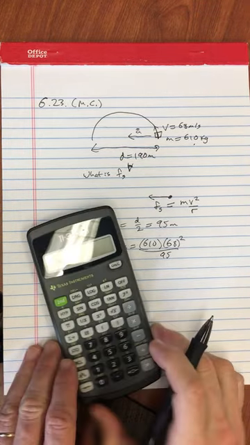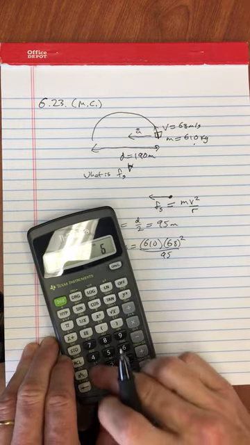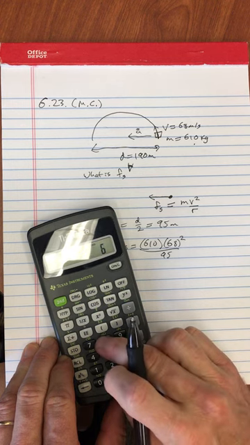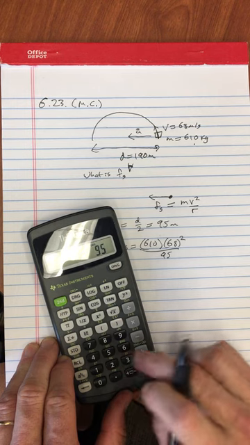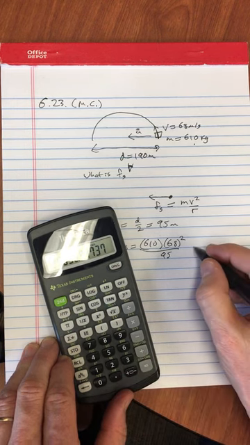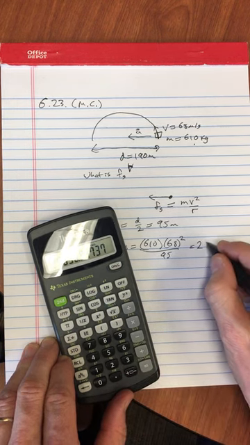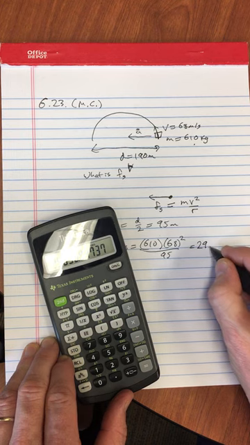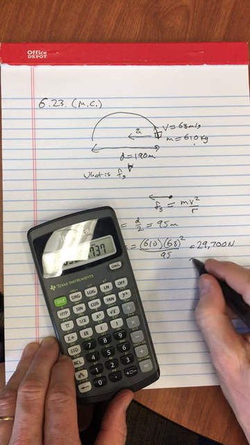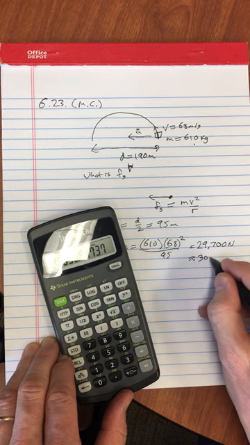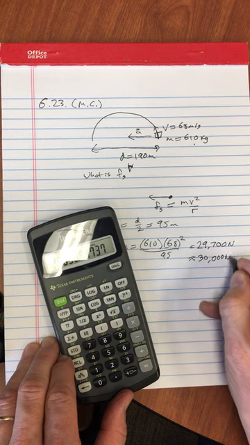Get out the calculator, 610 times 68 squared divided by 95 equals, and I get 29,700 newtons. And to two significant digits, that's 30,000 newtons.